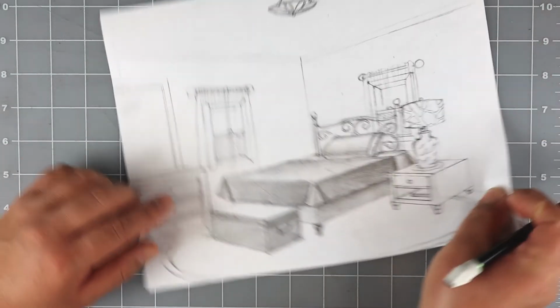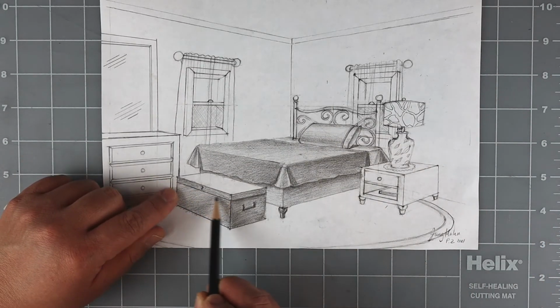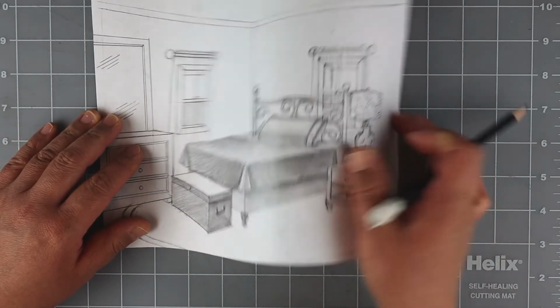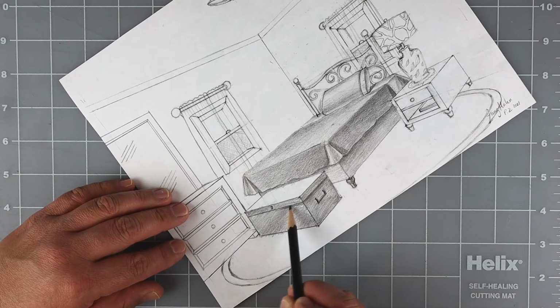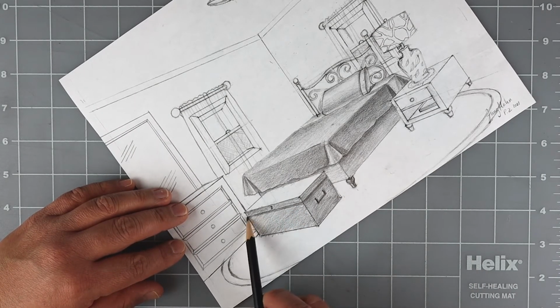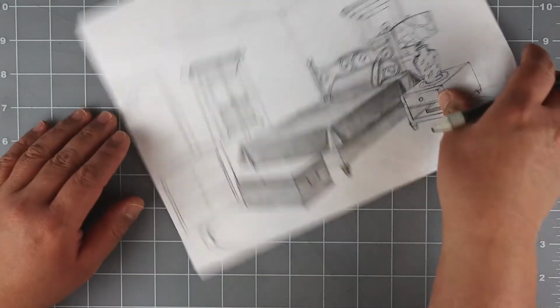So right where the line for the lid is, under that line, I want you to take your pencil and put a little fuzzy line of shading. That's going to represent a little shadow right underneath that lid. And it's just going to work to separate the lid from the rest of the box.